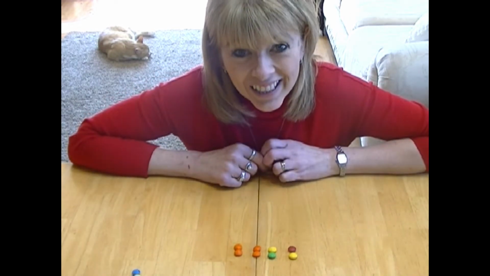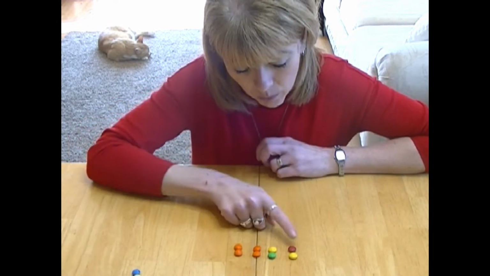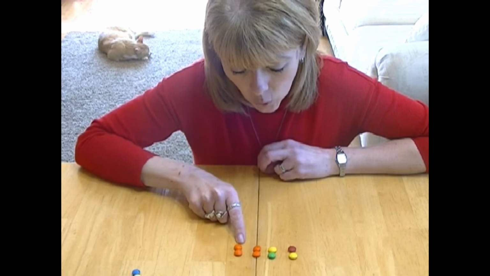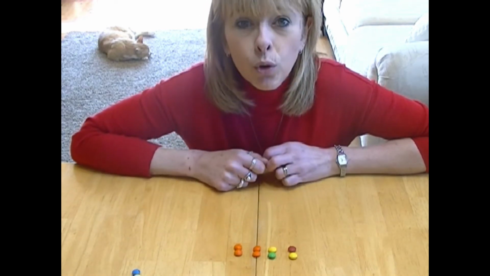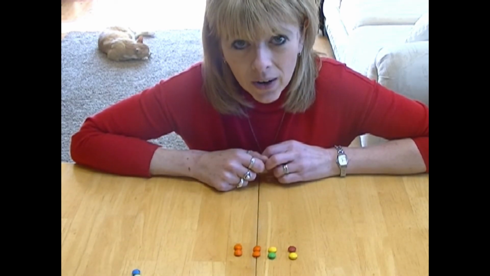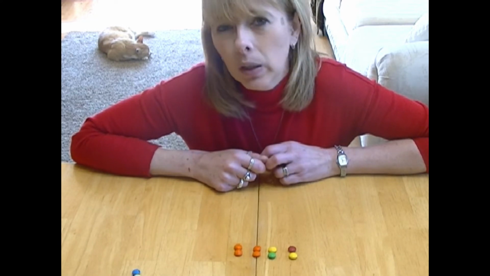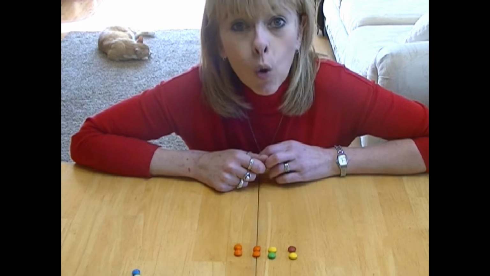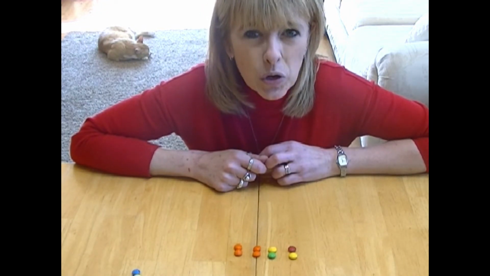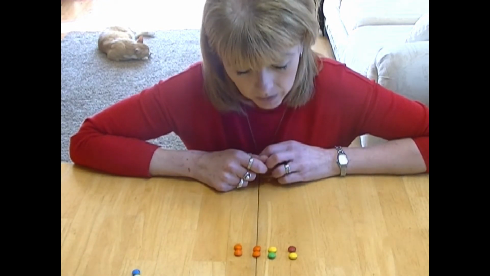All right, did you get the same number that I did? I got 1, 2, 3, 4. 4 groups of 2. Okay, now let's see if we can group them up in a different way. I'd like you to please put them into equal groups of 4. See how many groups of 4 you can make with those 8 counters.